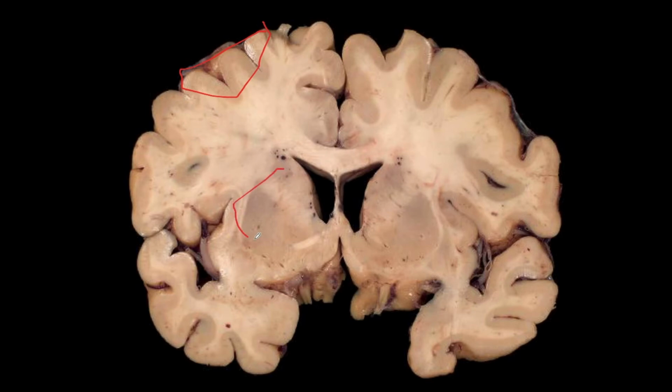The cerebral cortex and basal ganglia and thalamus, not pictured here, are made up of gray matter. Here is the white matter, located deep to the cerebral cortex. You can also see white matter running through the basal ganglia as the internal capsule.